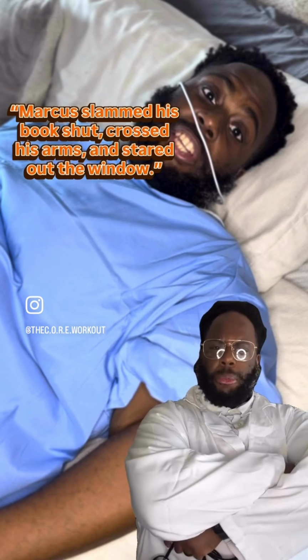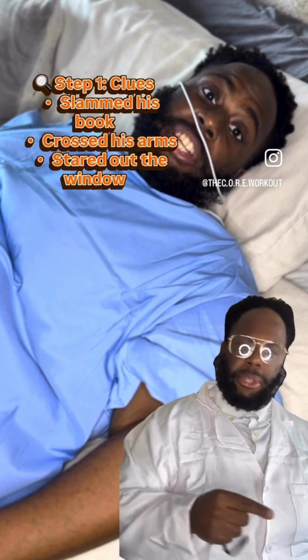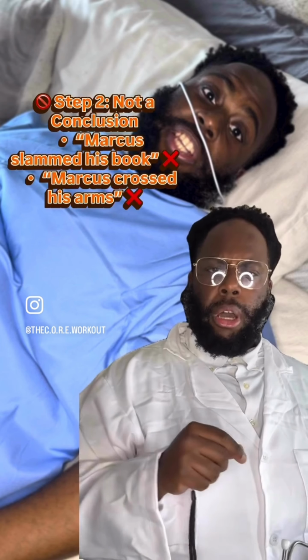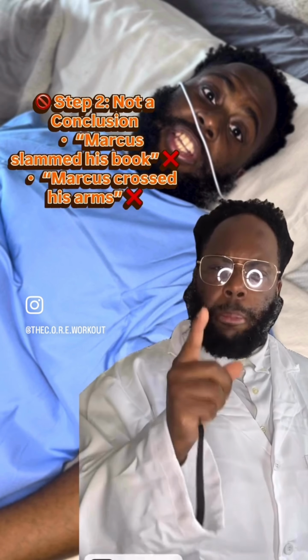Marcus slammed his book shut, crossed his arms, and stared out the window. So step 1, the clues are he slammed his book shut. He crossed his arms. He stared out the window. Now let's move on to step 2. Marcus slammed his book. Marcus crossed his arms. Because these clues have been directly stated, they would not be considered our conclusion that we're looking for.